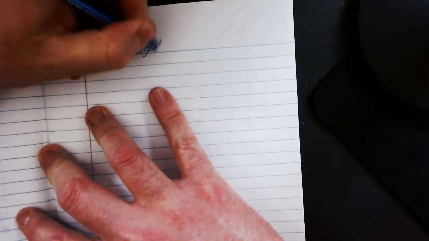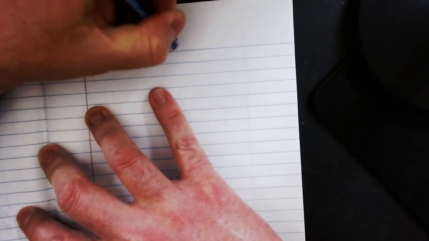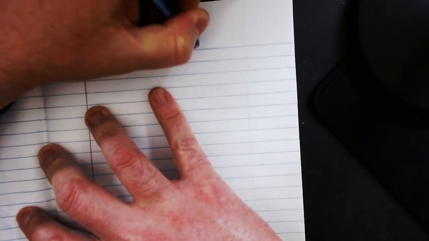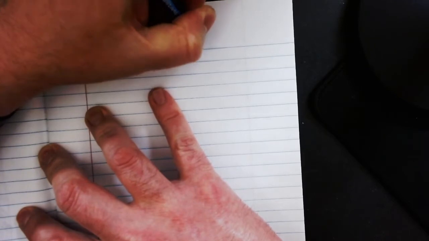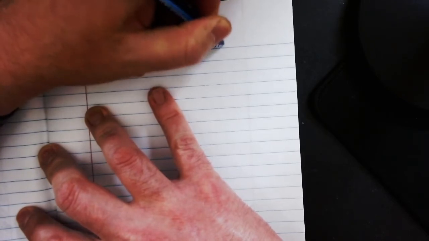Divergent plate boundaries. Helps if I spell it right.